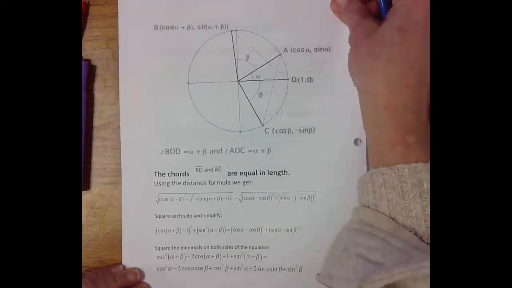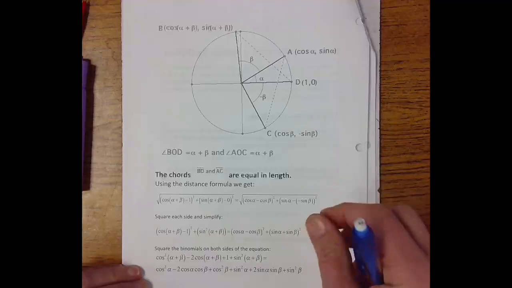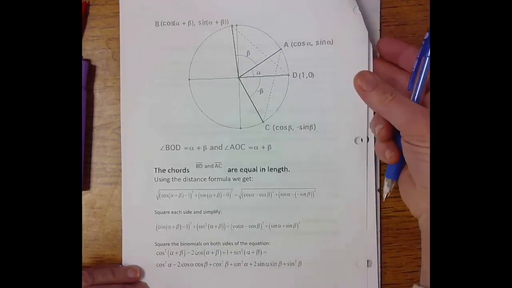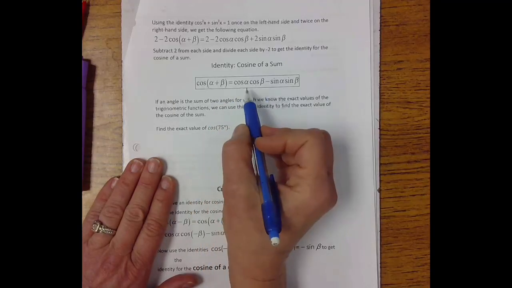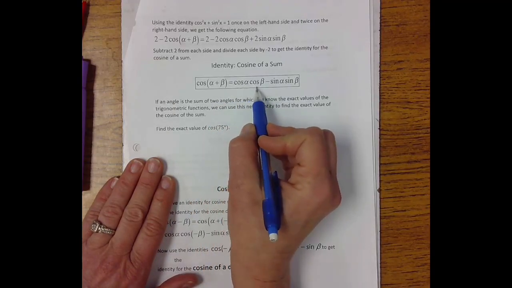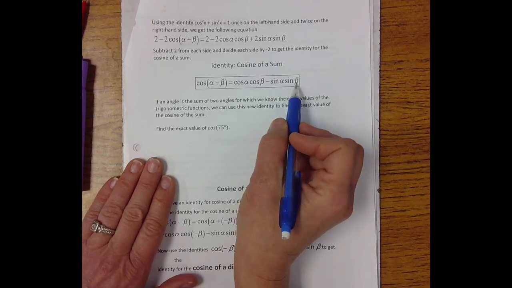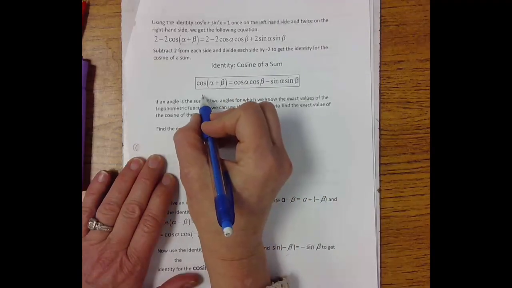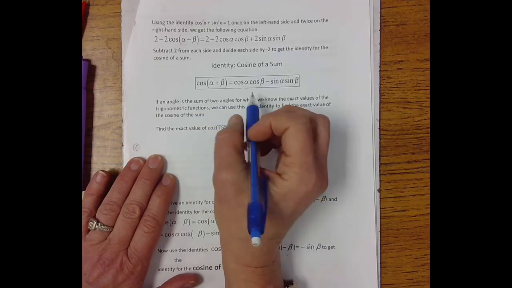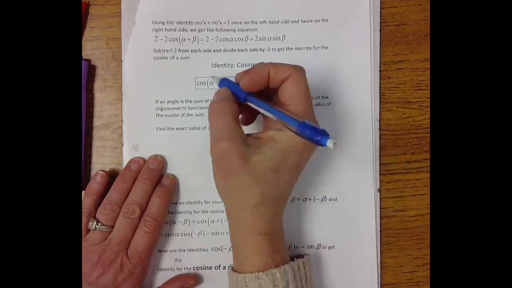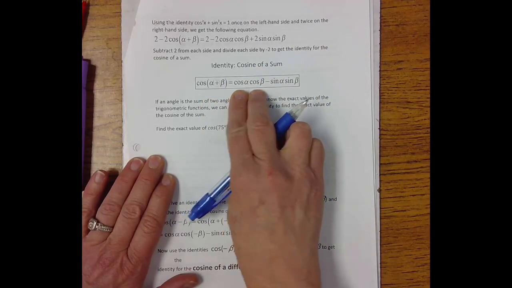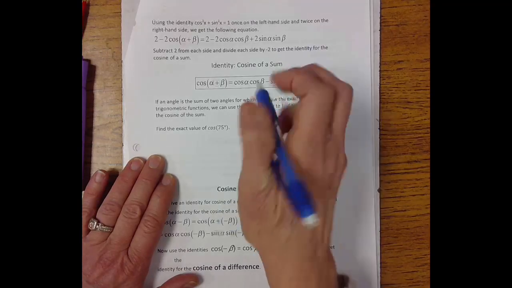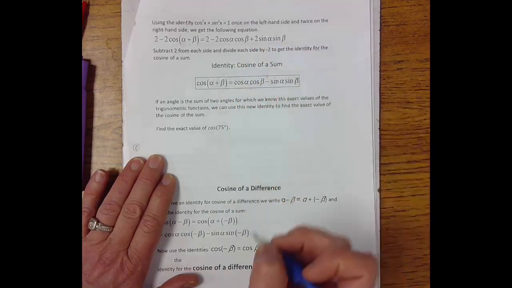We'll talk about this one on Monday a little bit more, but for now I want you to accept the fact that the cosine of a plus b equals the cosine of a times the cosine of b minus the sine of a times the sine of b. We'll also get the sine of a plus b, with some similarities. But remember, for the cosine, it's the two cosines multiplied together, then the two sines multiplied together, and the sign in between must be minus.